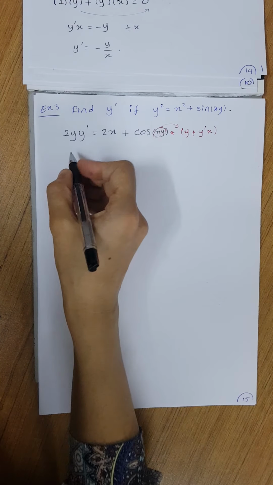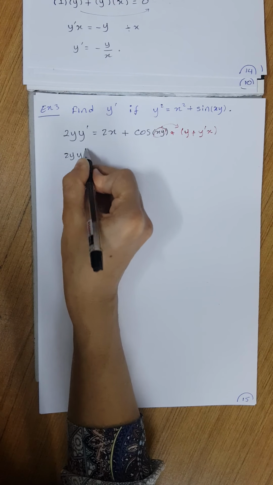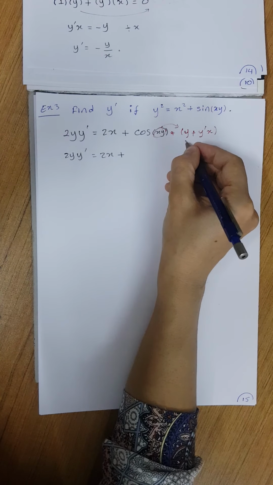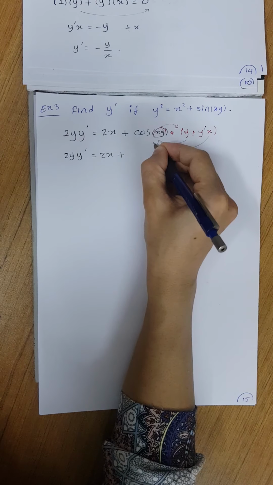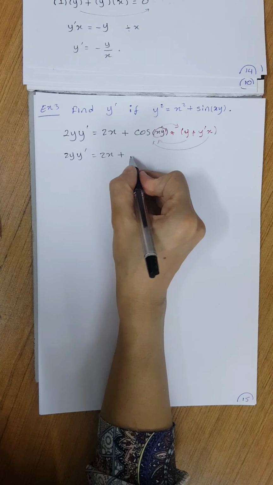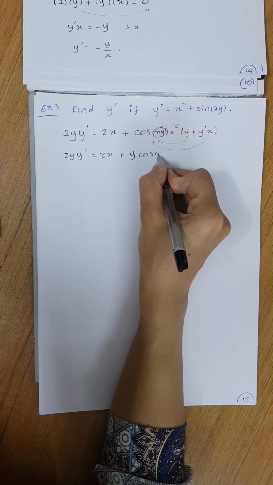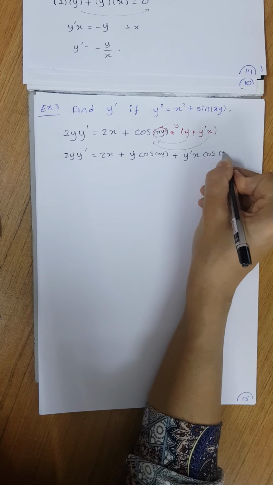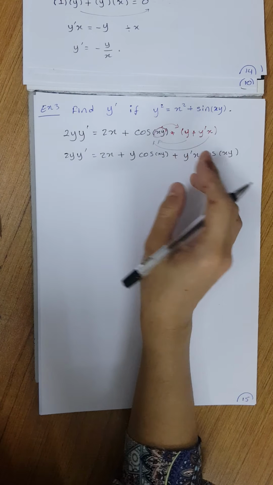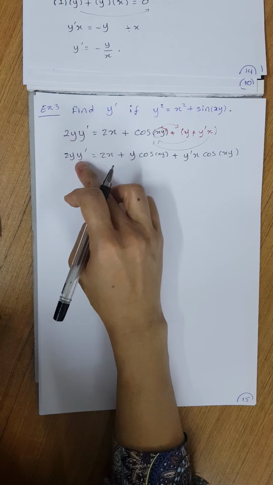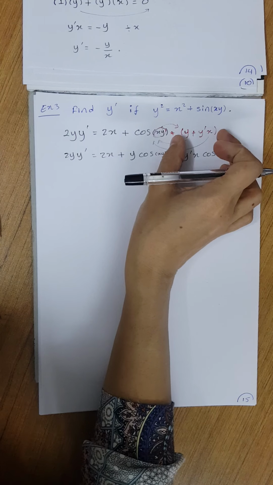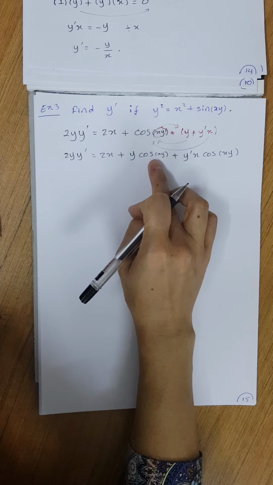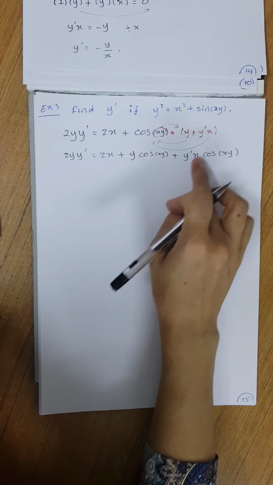You can rearrange this one. 2y y prime is equal to 2x plus, I'll multiply this y with cosine of xy. So that will be y cosine of xy plus y prime x multiplied by cosine of xy. You know what we did here? I'm just doing the multiplication inside the bracket. I wrote this one as it is, wrote this one as it is, and this is a bracket. I have multiplied it with cosine of xy.